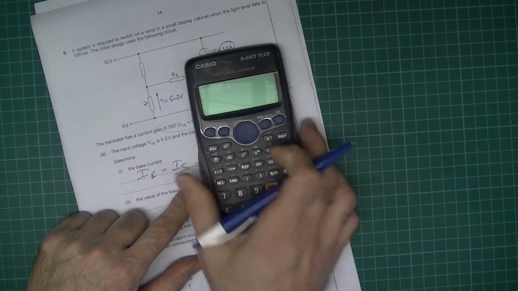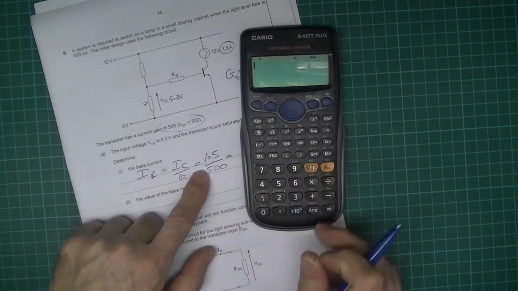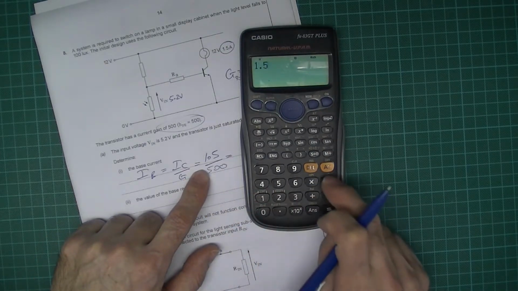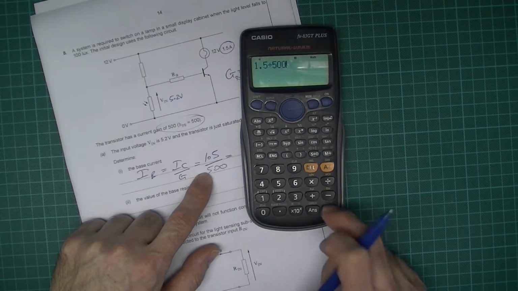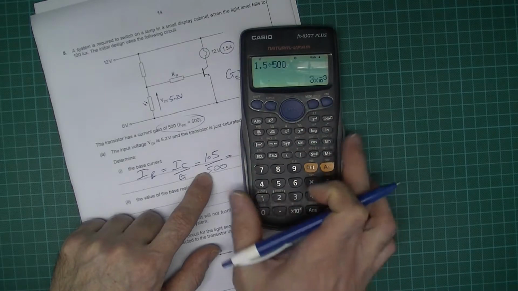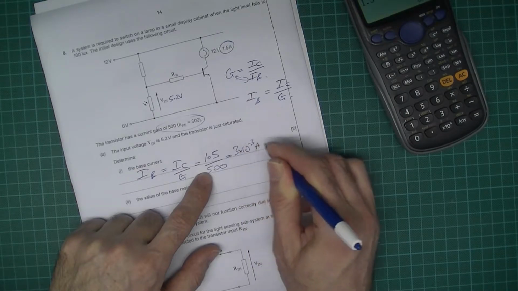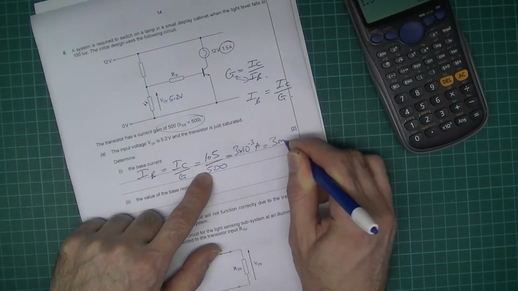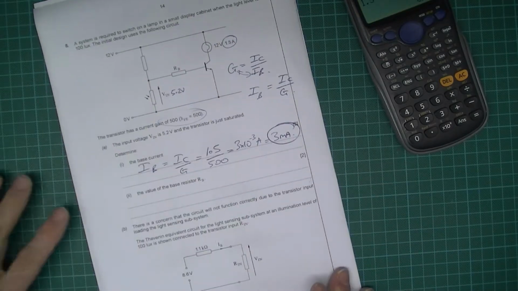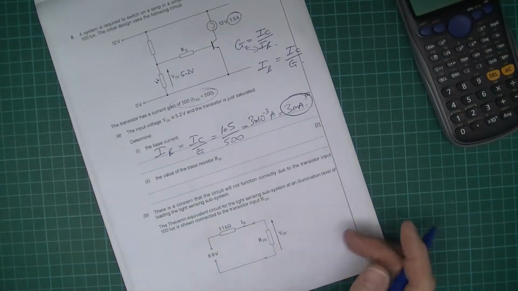Absolutely free to use your calculator. Why not? 1.5 divided by 500 equals 3 times 10 to the minus 3 amps, but we know that that is 3 milliamps. So that's the first answer.